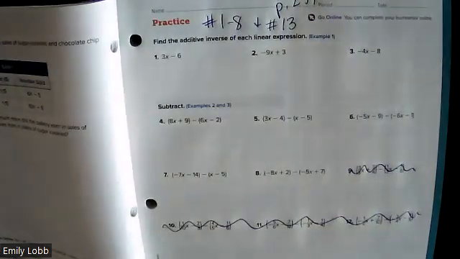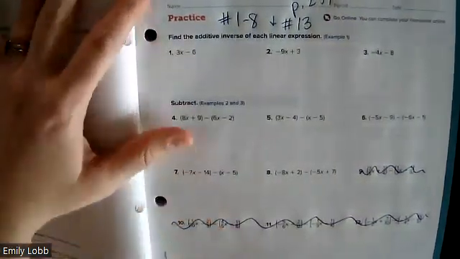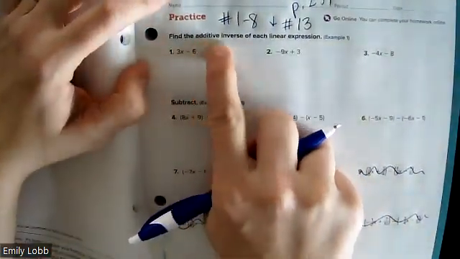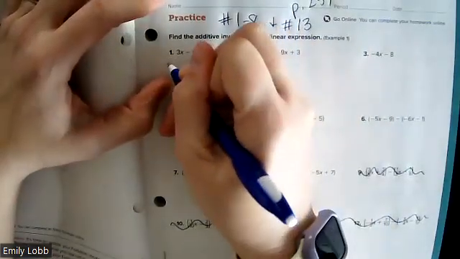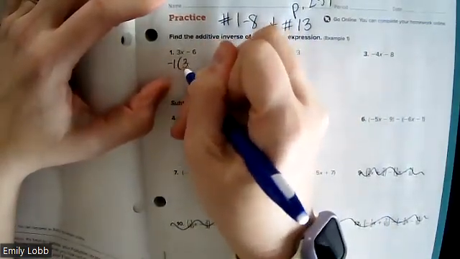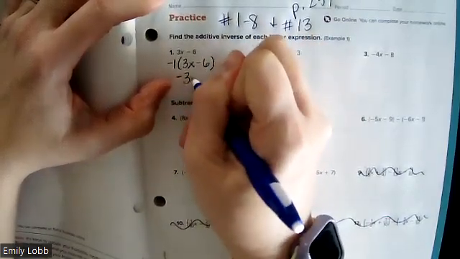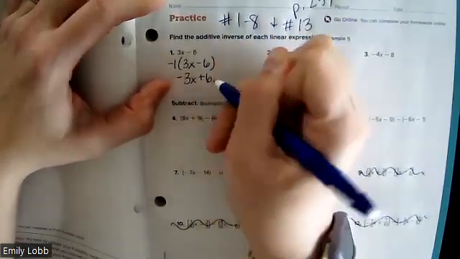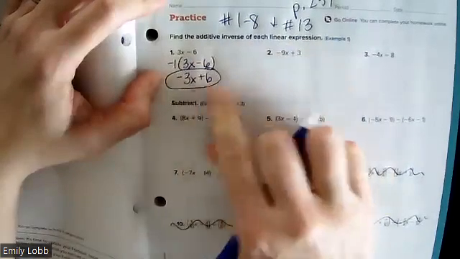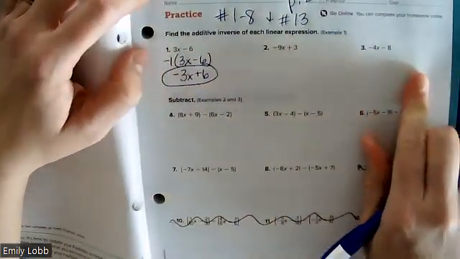Distribute your negative through and combine this. These are asking for your additive inverse. So you're saying negative 1 times 3x minus 6, which is negative 3x plus 6. That's all 1 through 3 is asking.